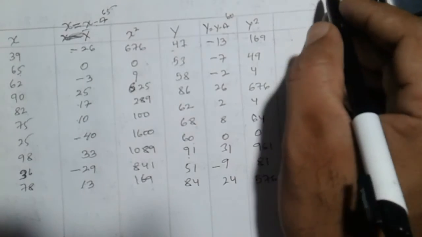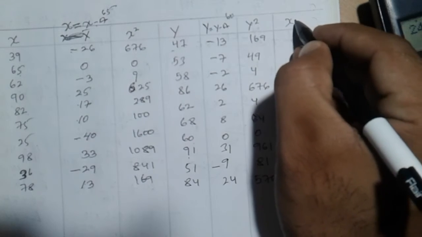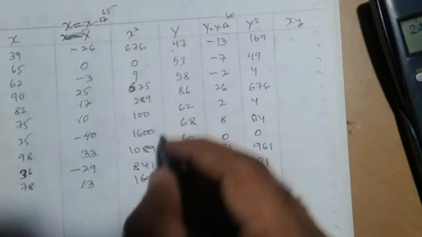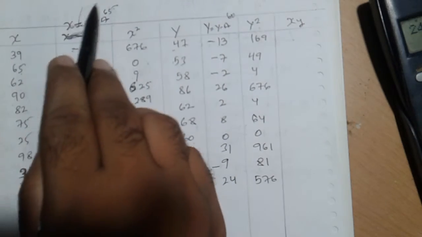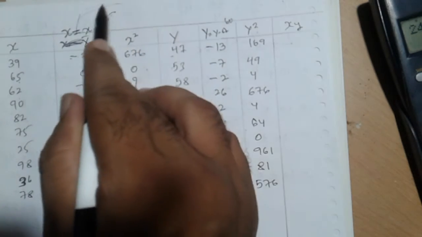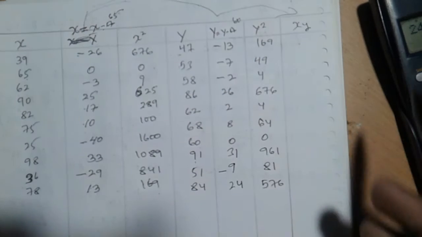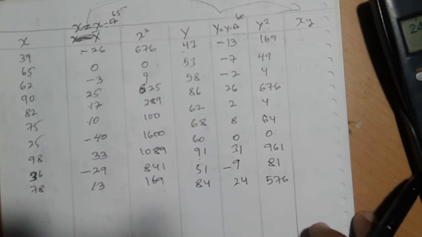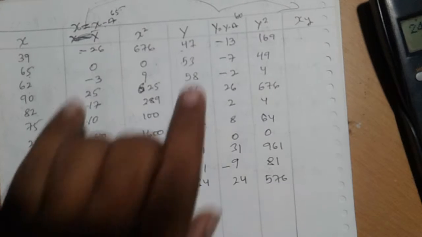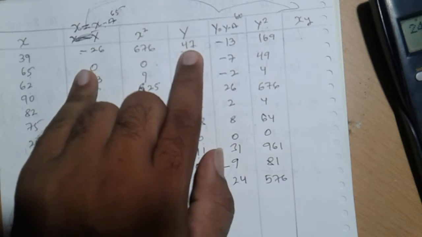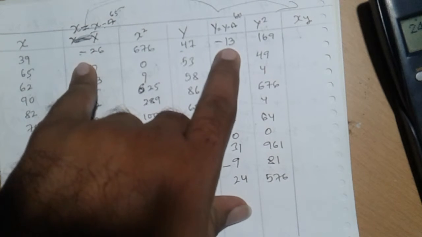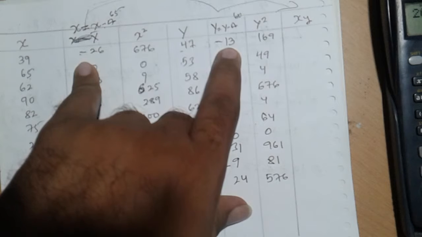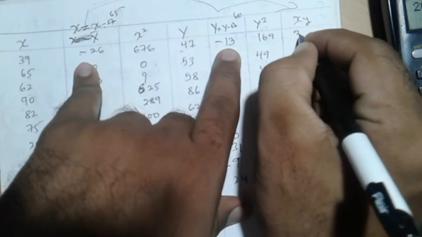From here what we have to do, we have to multiply x into y. Which x? This x into this y. We have to multiply x into 1. This one, minus into minus plus. 26 into 13, plus 338.